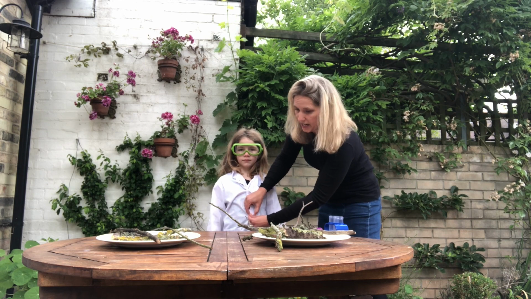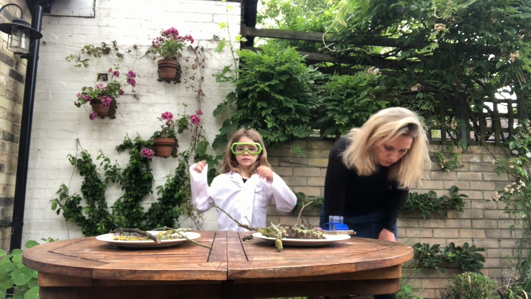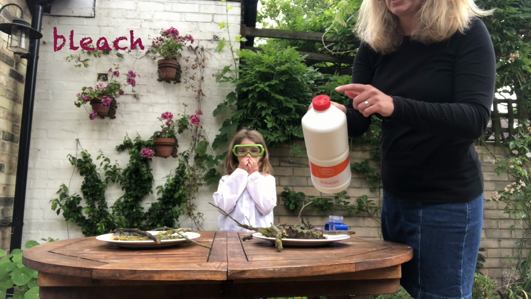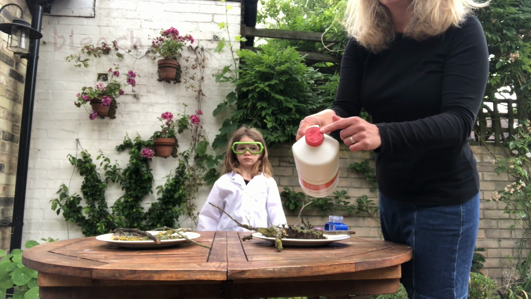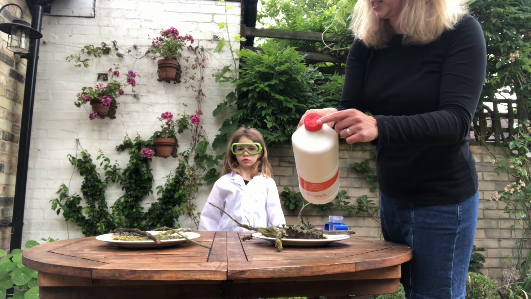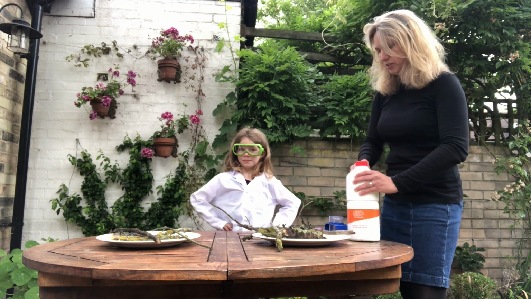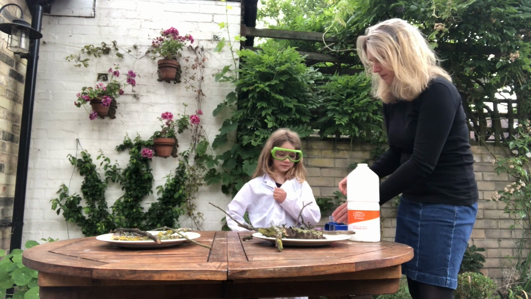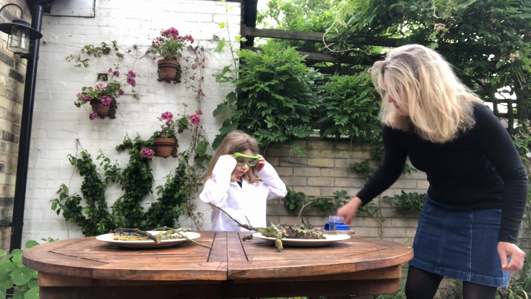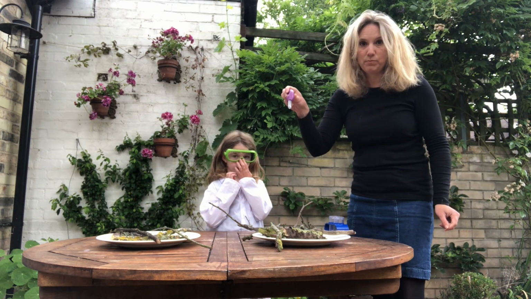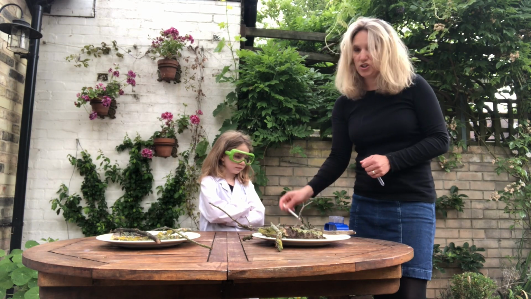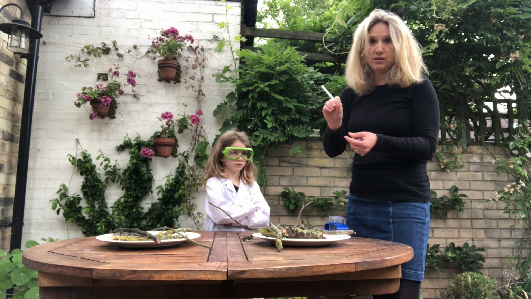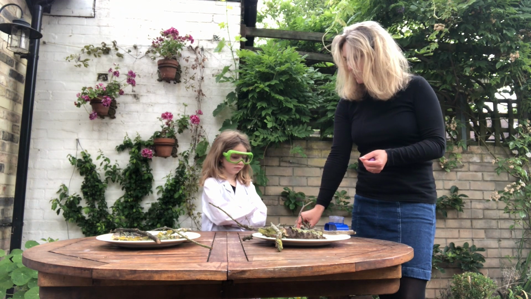You need to ask an adult to help you with this, because what we're going to be using is some bleach. And this bleach has a special lid on it so that children can't undo it, because it's dangerous. It's a bit poisonous. I'm going to pour a little bit of it. We also have a special pipette to pull it out with, but you could just use this syringe we have from some medicine, that you might have one of at home.